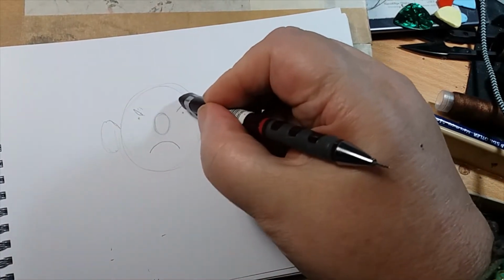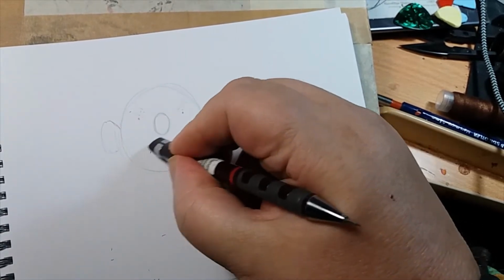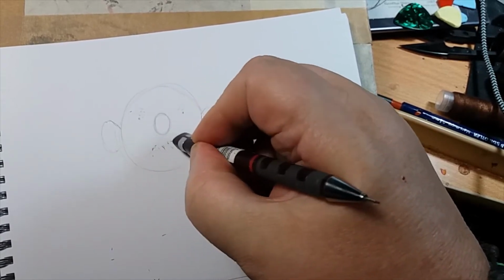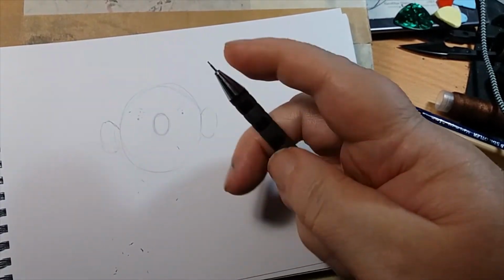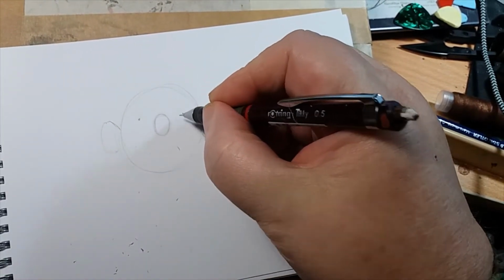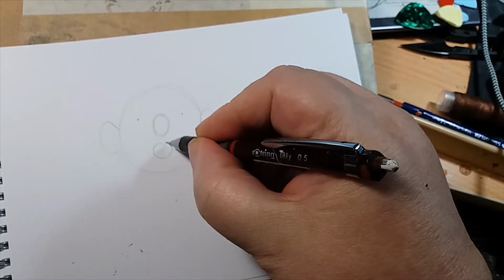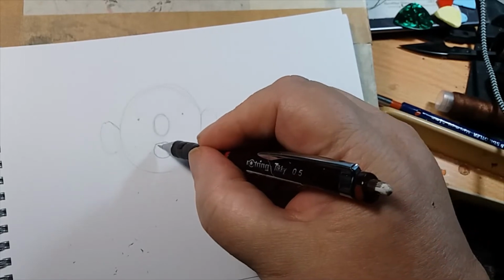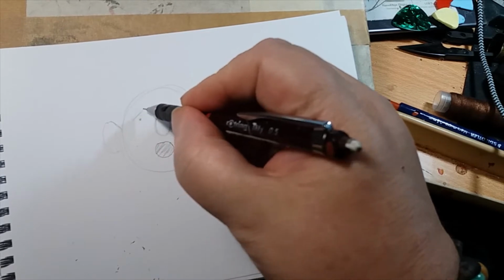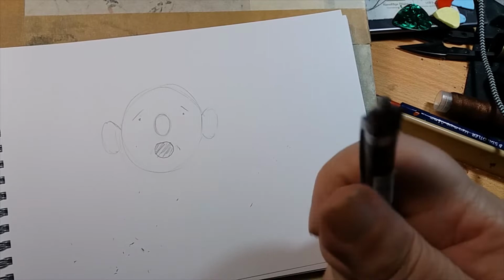So you can have a great deal of fun with this sort of picture, putting different expressions in, and you can just put a circle there so the mouth is like wide open, and if you get a line there, you've got sort of surprise.